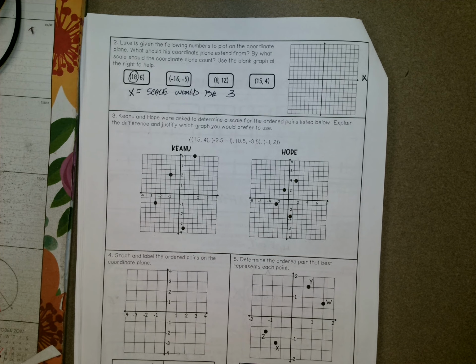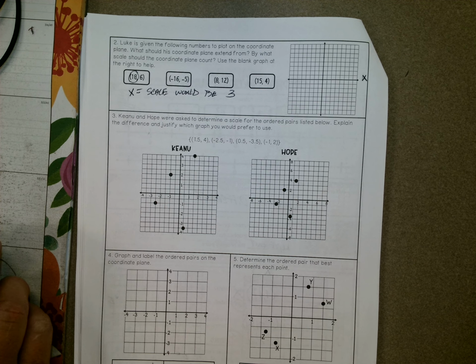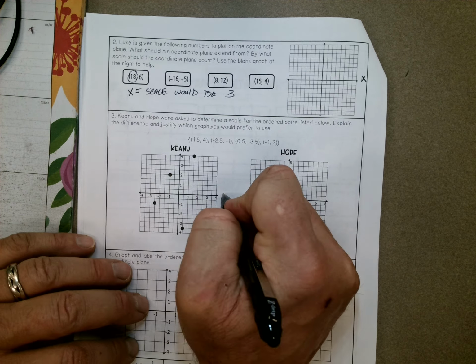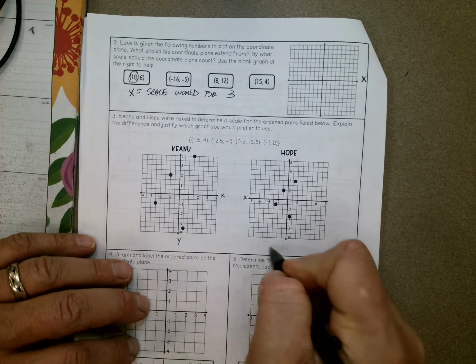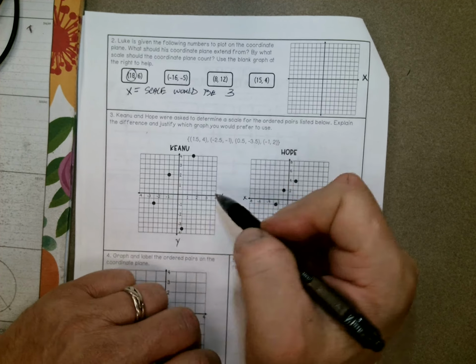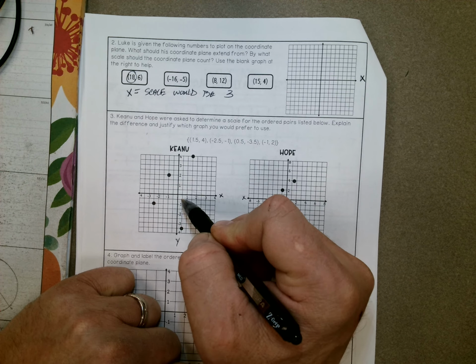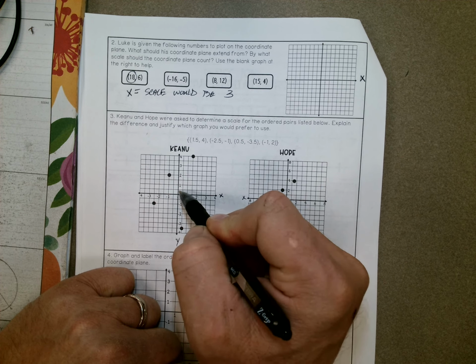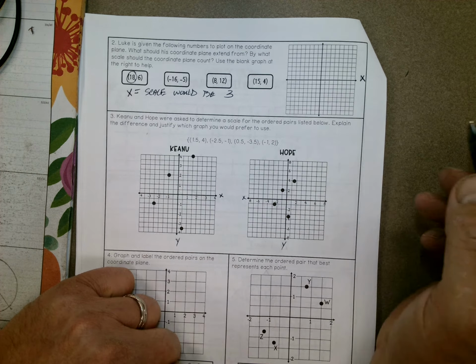Keno and Hope were asked to determine a scale for the ordered pairs, all right, listed below. Explain the difference, okay, and justify which group you would prefer. Okay, so let's take a look at these two. We have two different ones. So again, here's our x, and here's our y. All right, well, let's take a look at this first one. Keno here. It looks like Keno had an interval of a half, 1, 1.5, 2. All right.